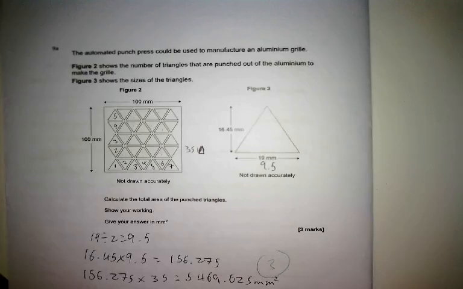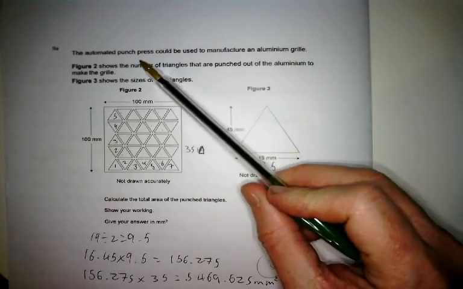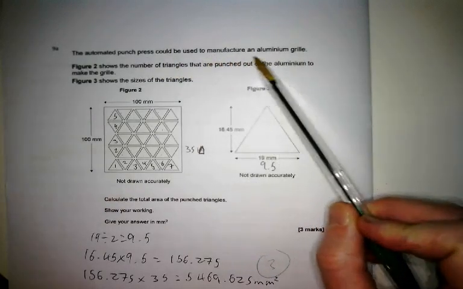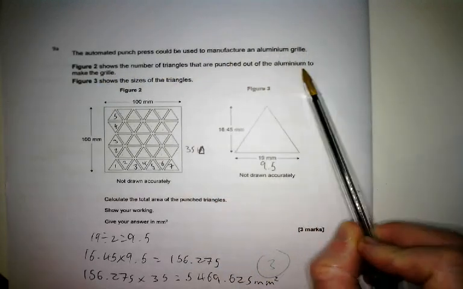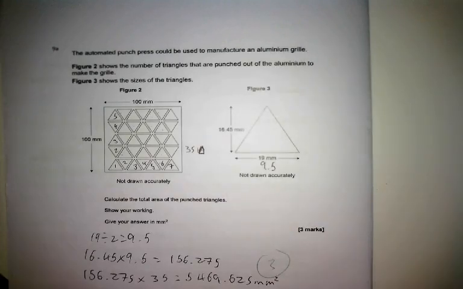Okay, so this final question looks quite complicated how it gives it to you, but it's really quite simple. The automated punch press could be used to manufacture an aluminium grill. Figure 2 shows a number of triangles that are punched out of aluminium to make the grill, and that's a bit like a hole punch. Okay, figure 3 shows the size of the triangles, just to blow it up for you a little bit.